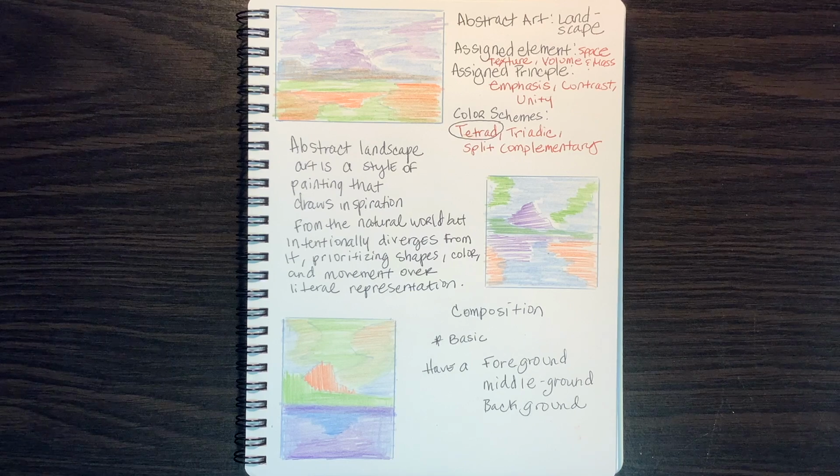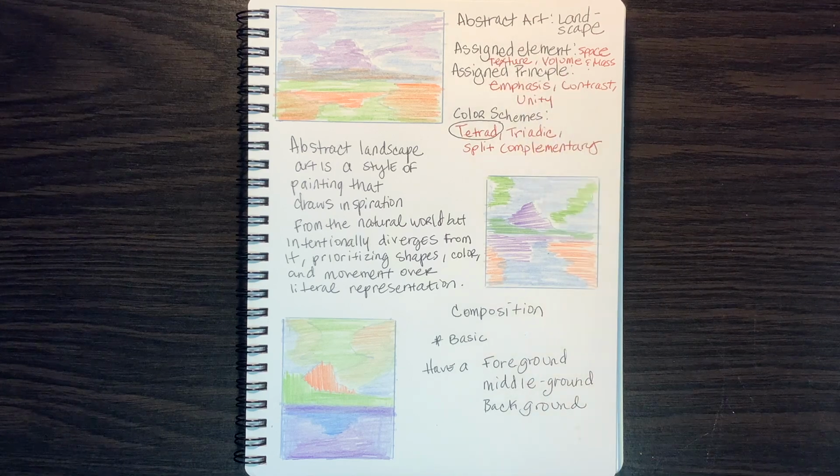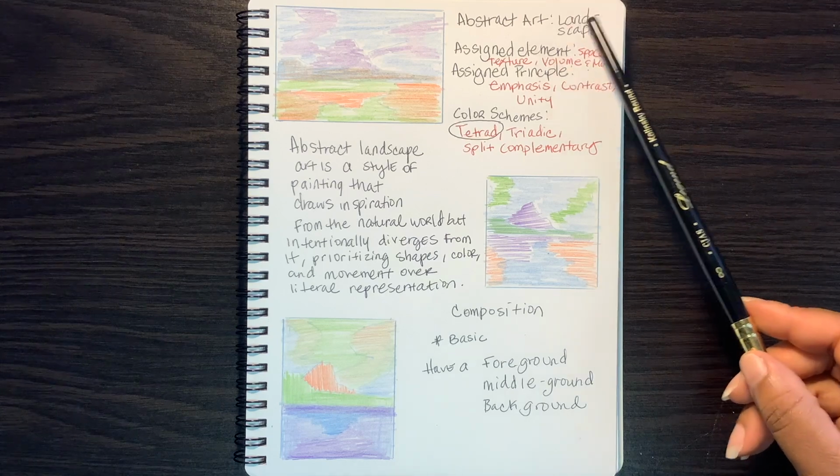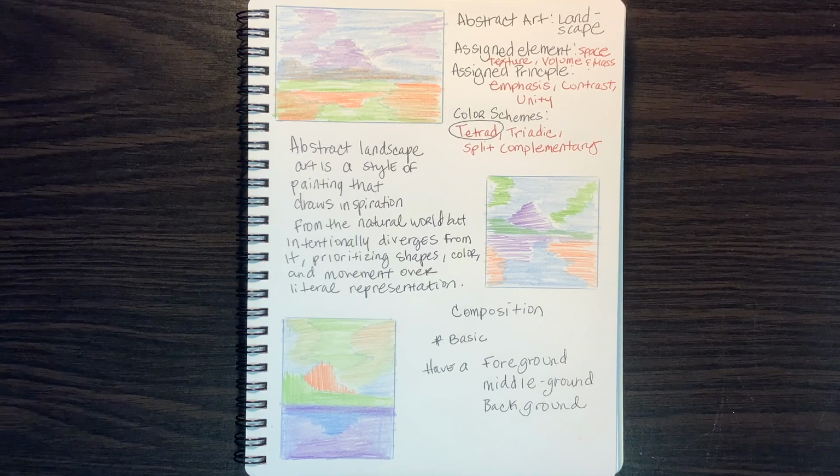So project 2 is pretty much students have a choice on if they want to do abstract landscape or non-objective landscape. For my project, because I am doing my own project, I'm going to do a landscape that is abstract. So once again, students have the option of non-objective or abstract.